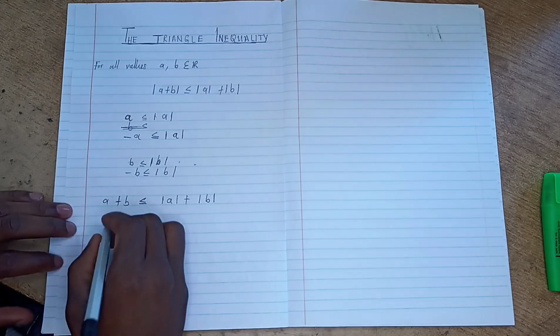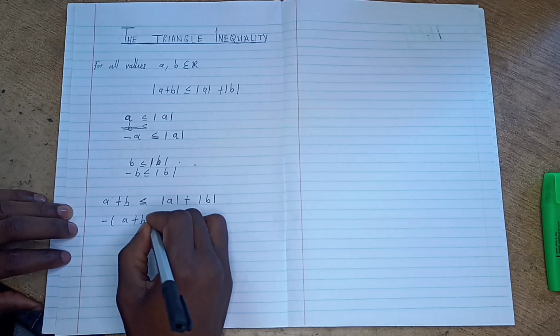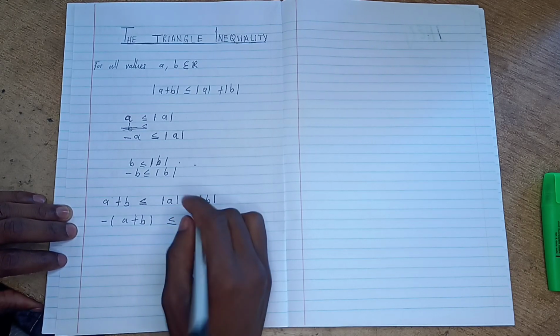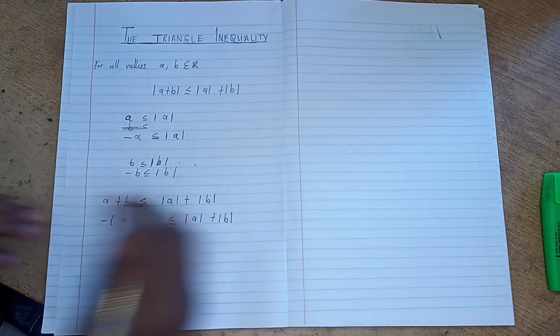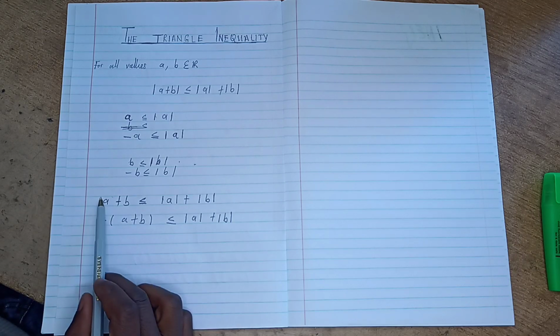The same if a plus b are negative, a plus b will always be less than or equal to the modulus of a plus the modulus of b. I hope you understand that.